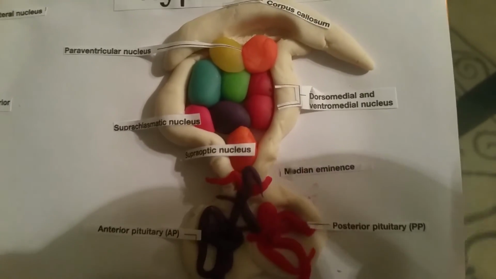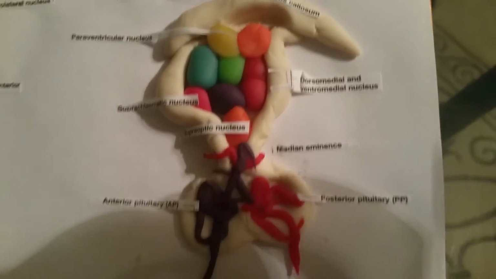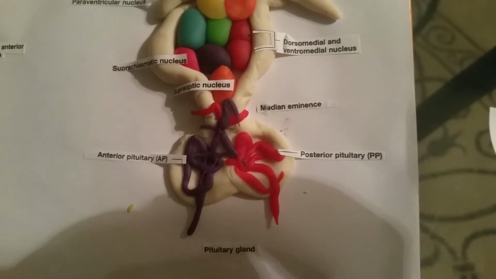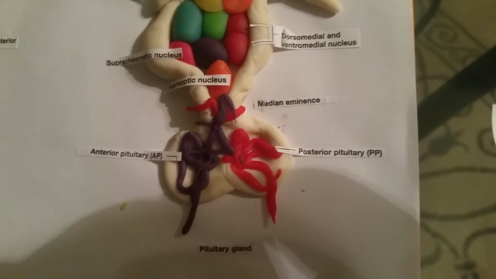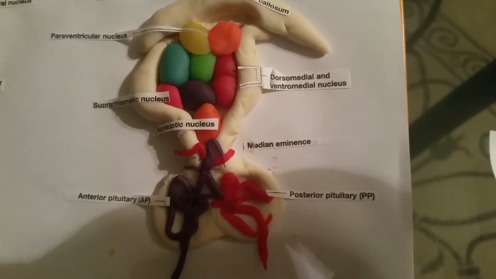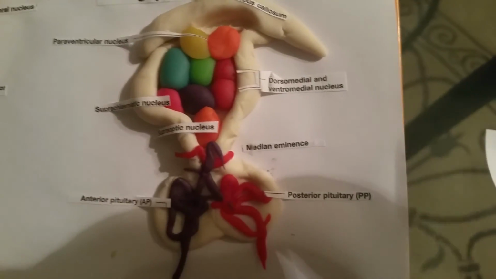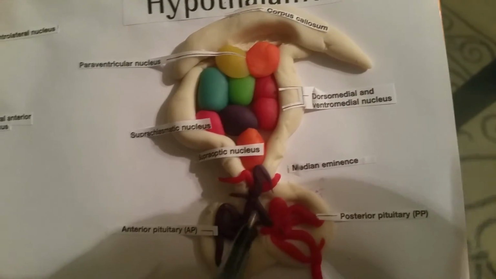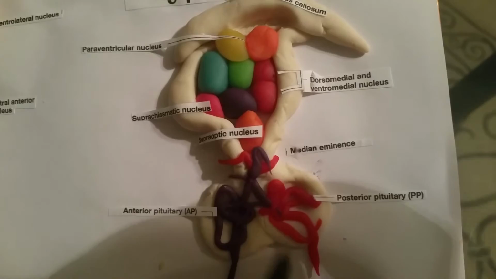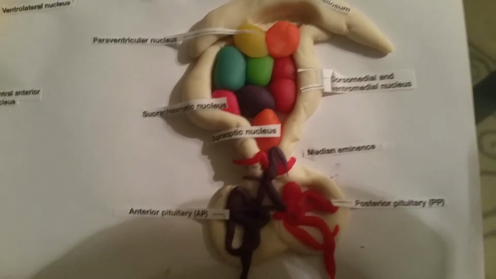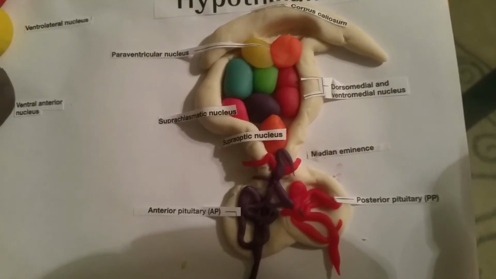And then below the hypothalamus, we have the pituitary gland. And the hormones released from the gland are under the distinct control of the hypothalamus. And the dark lines here represent the veins going in and out of the pituitary gland from the hypothalamus.